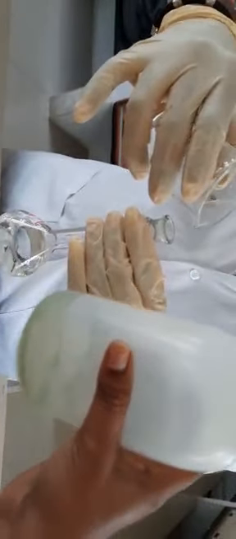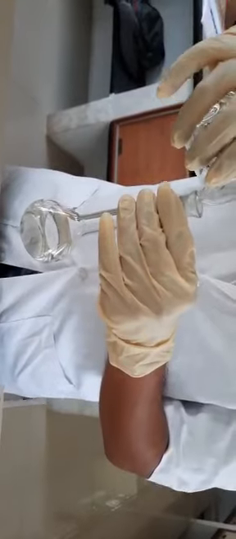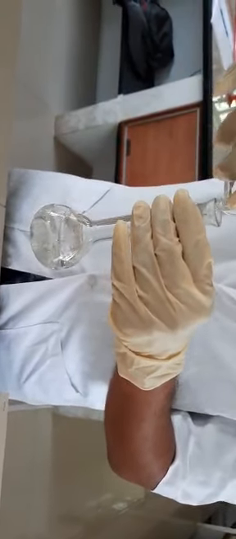Rinse the beaker again, transfer it, and make up the solution to 100 ml. It is made up to 100 ml; invert it a few times for uniform concentration. Fine. So potassium biphthalate is ready.